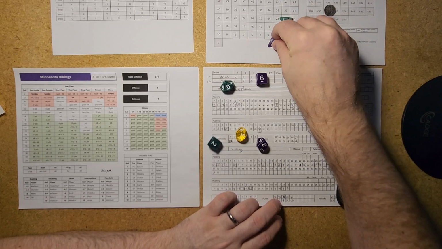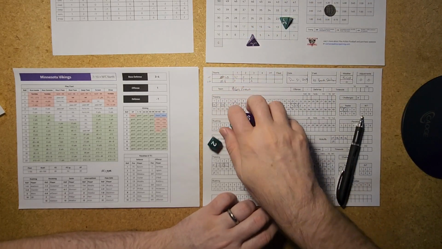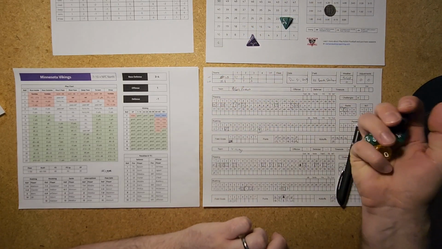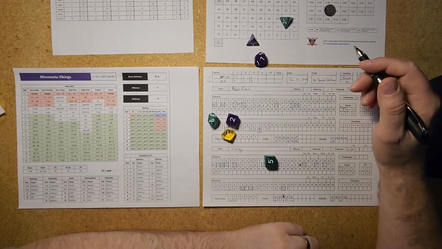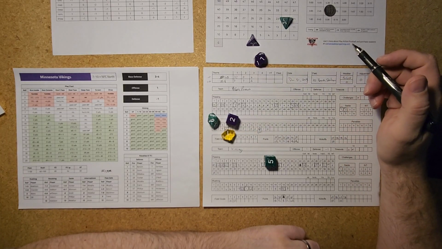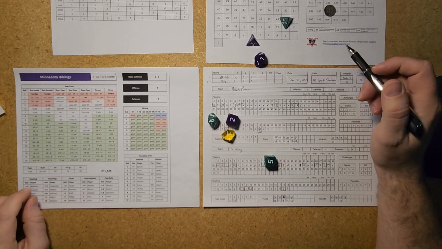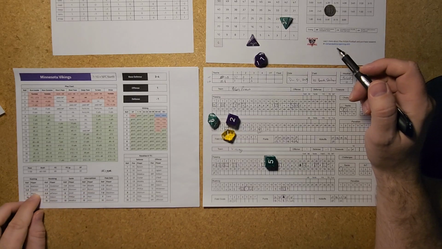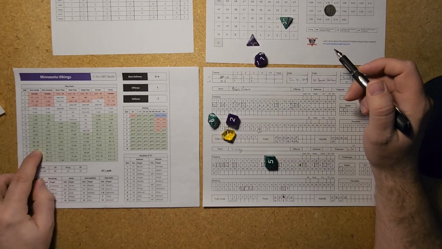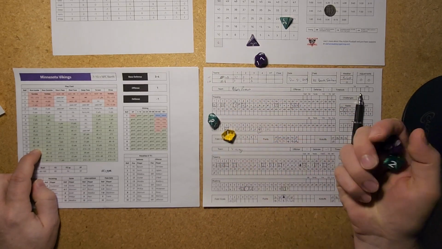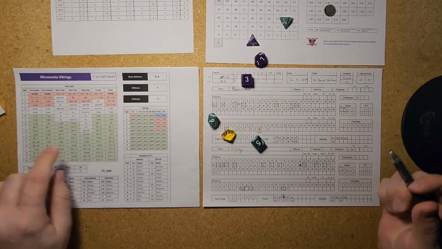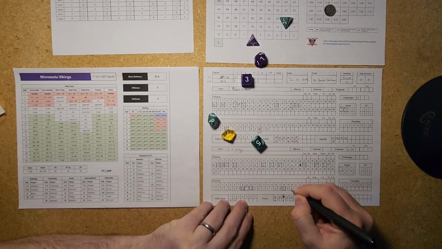Brings up 2nd down and 6 for Minnesota. Inside run up the middle. They get a +1 advantage here. So it's Chandler up the middle, 16 on the inside run. We roll 2 D6s and we add them together. That's 8 yards. That's going to be a 1st down pickup.